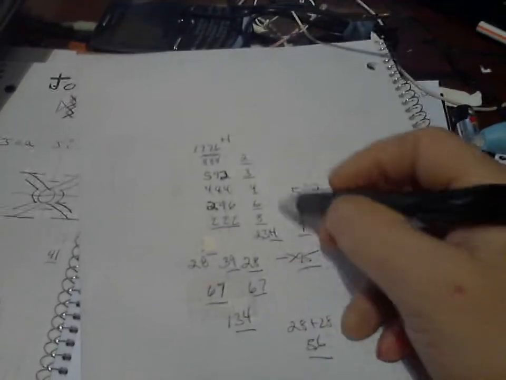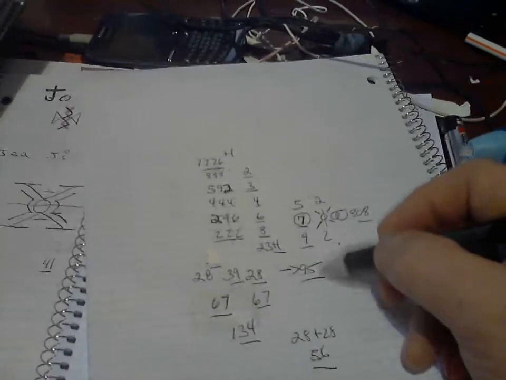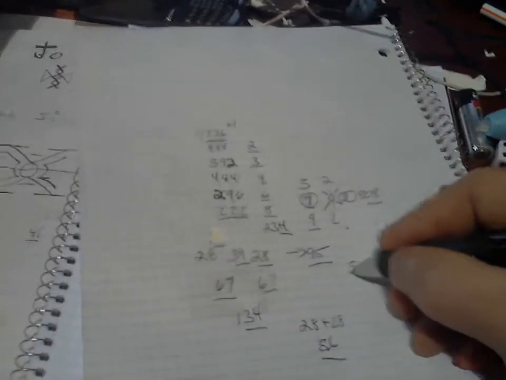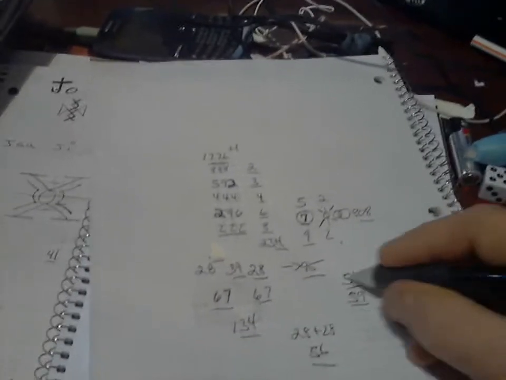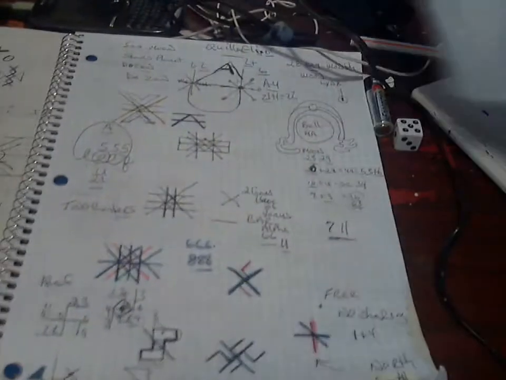95. 24 hours a day, 95. 2495, 9 and 5 reverses to 56. And there's a whole lot more to do with that. It's also at the same time 65. It's at the same time 59. So these are its real values. Now I have to start cross-valuing them. Not going to do that right now.